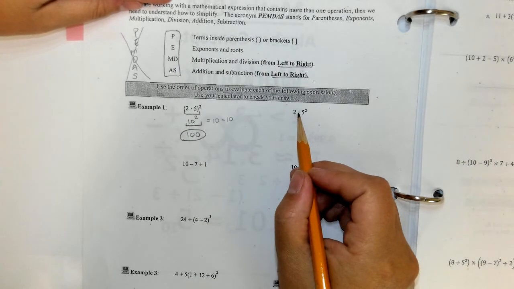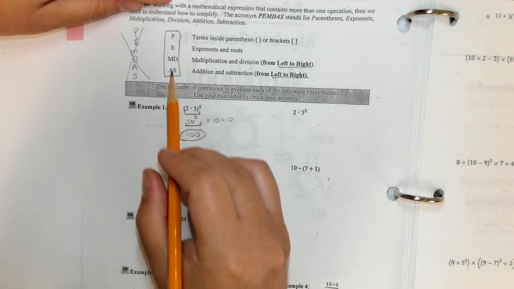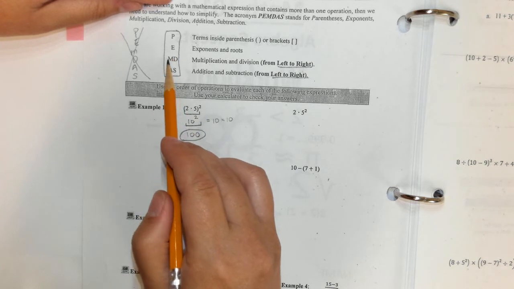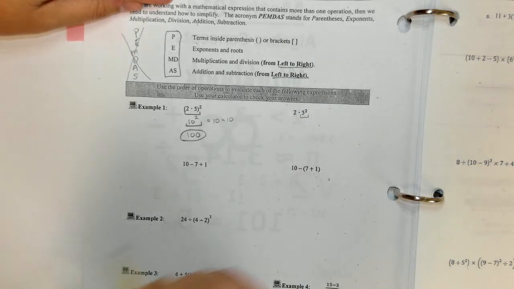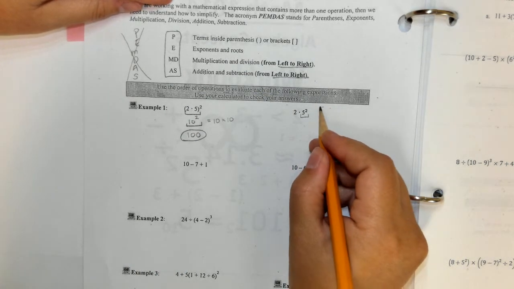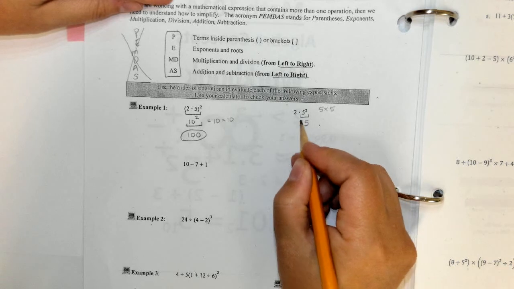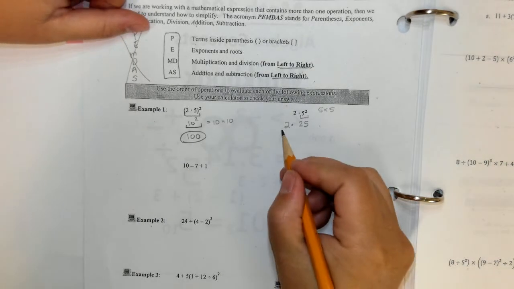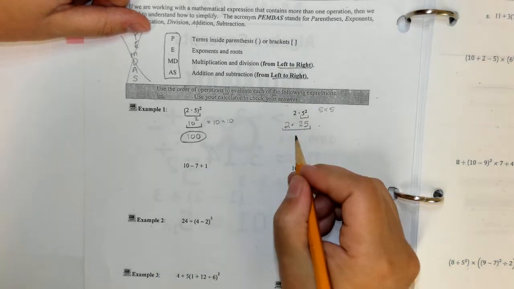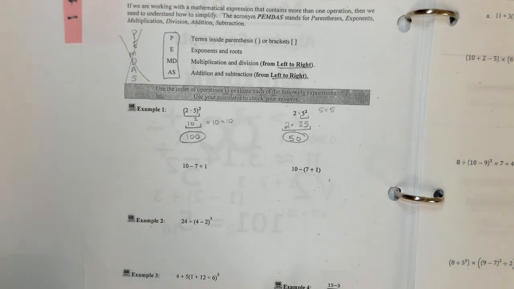So we have the operation of multiplication, and we have an exponent. Now, according to our order of operations, exponents come before multiplication. So we're going to do this exponent first. So 5 squared, remember, is 5 times 5. So this is going to be 25. We're going to take that and bring down the 2 times. Now the only operation that's left is multiplication, and when we do 2 times 25, we get 50. And we're going to circle that when we're done. Okay?